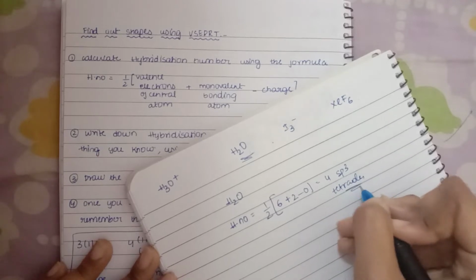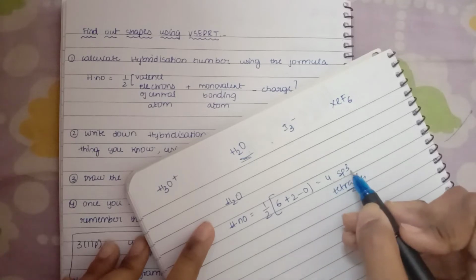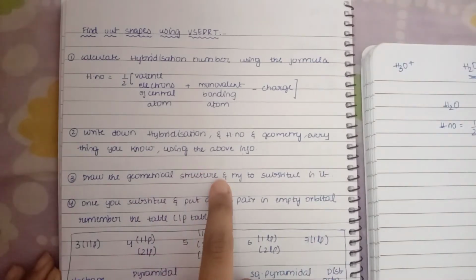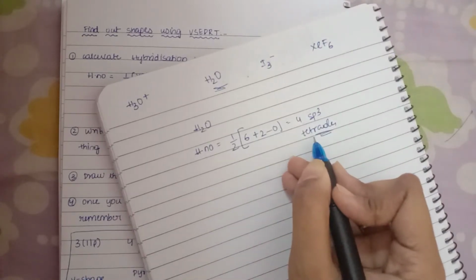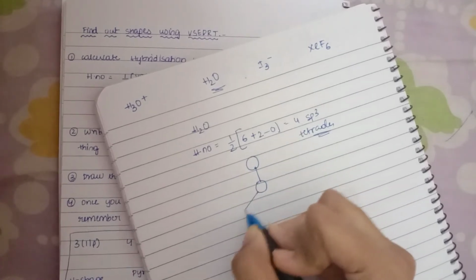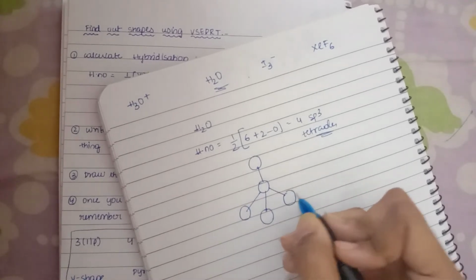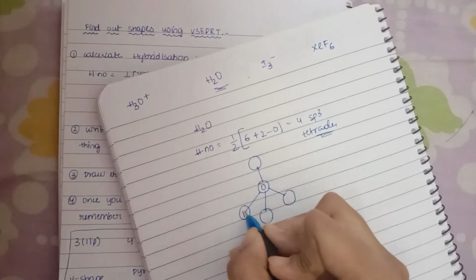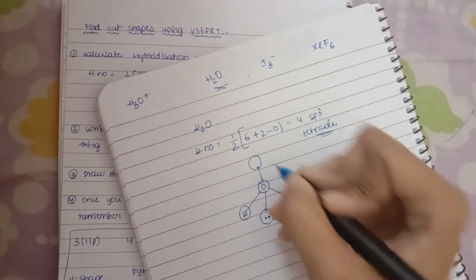This is all we need to know, right? Once we find out the hybridization number 4, we know the hybridization and we know the geometry. And now draw the geometrical structure and try to substitute it. So once we know it's a tetrahedral geometry, let's draw how the tetrahedral looks. We already learned about structures in this lesson, right? So we need to draw the tetrahedral, and now try to substitute: O, and this is going to be H, and this is H, and these two are empty orbitals, right? Let's just fill 2 lone pairs here.